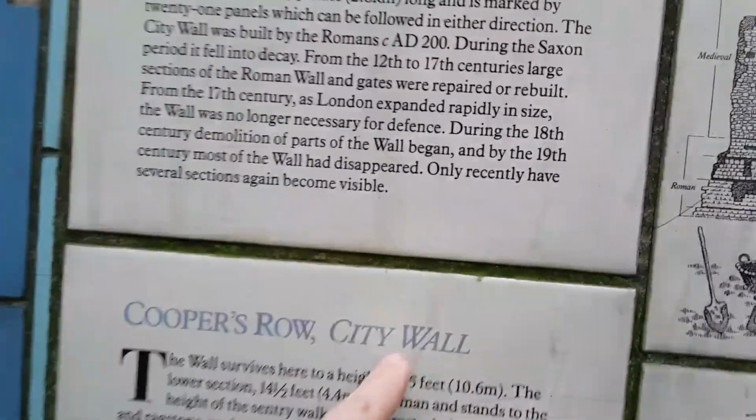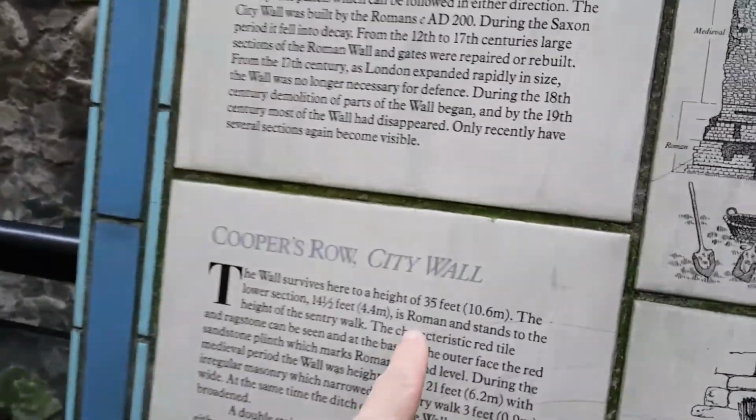This is Cooper's Row, the city wall. This is the bit we are at now. And apparently it's 35 feet high, this part. It is quite high. It does go quite a way down actually. And you can actually touch the original London Wall.